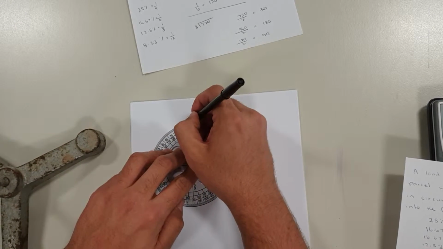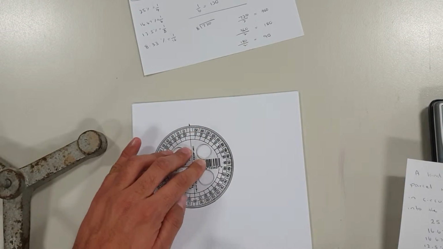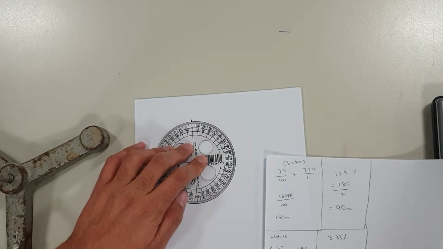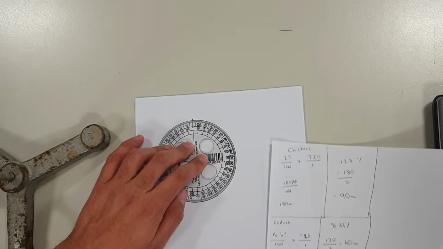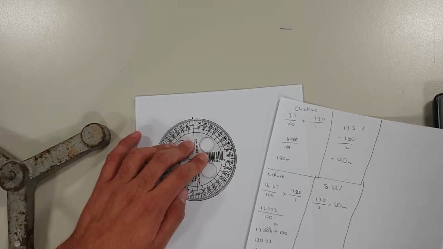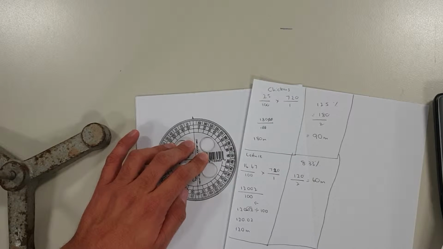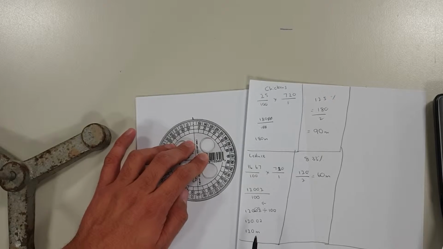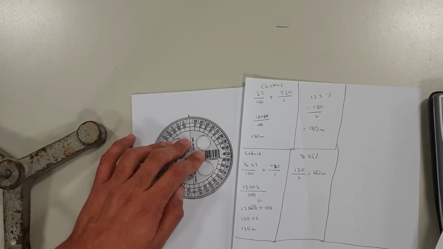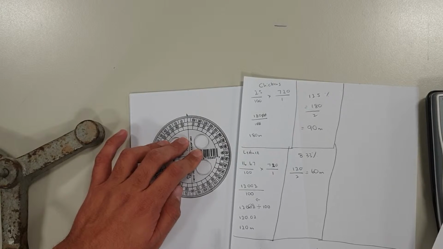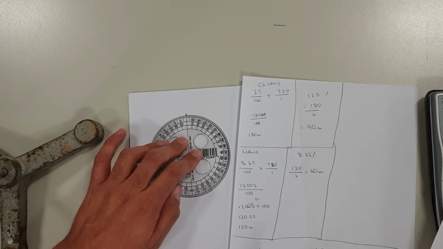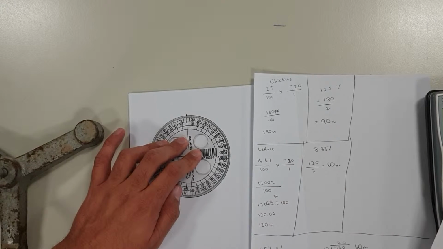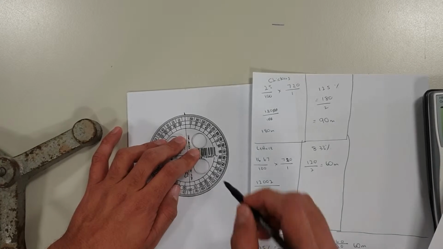I'm going to mark in my 0. I am going to take a look at my measurements here. Now you'll notice that 720 is actually double 360. If the circumference of his land was 360 meters, 1 degree would equal 1 meter. Because it's doubled, 1 degree equals 2 meters, which means if I'm looking for 90 meters, I only need to look at half of that, which is 45.